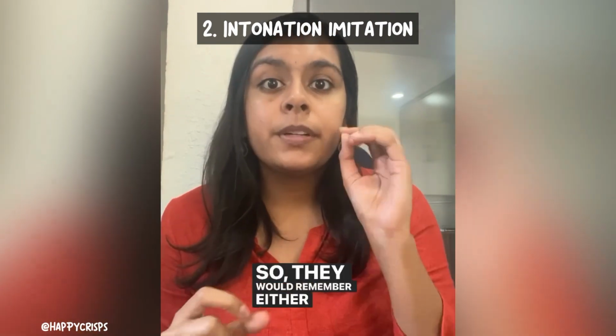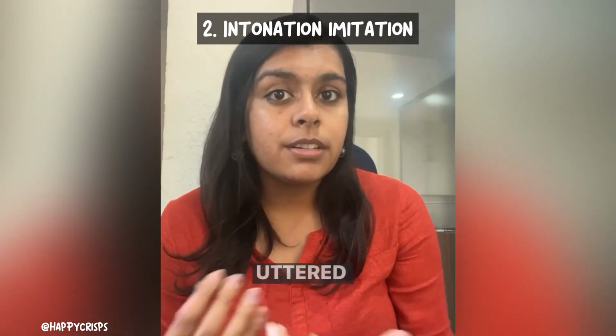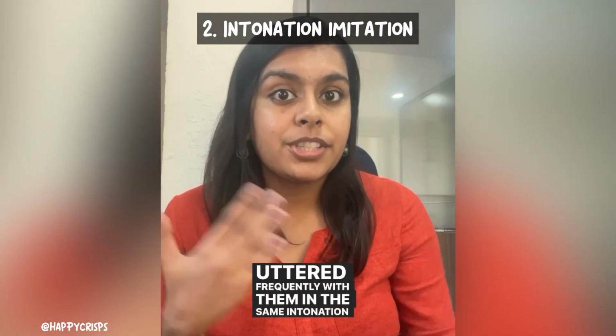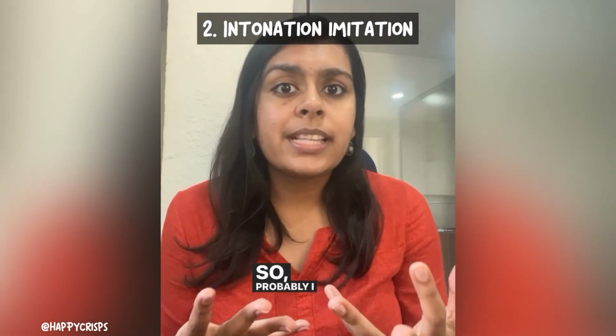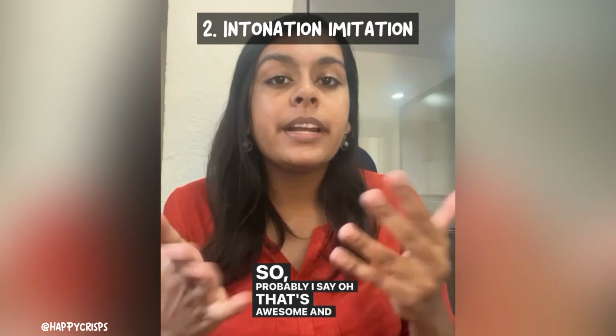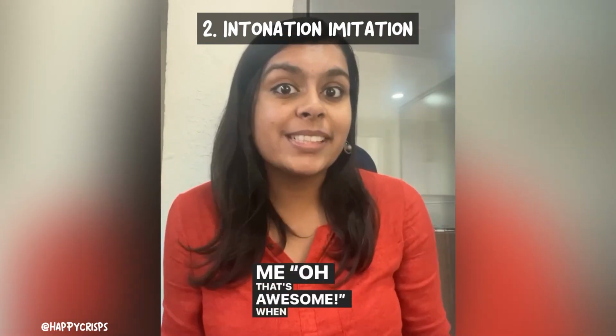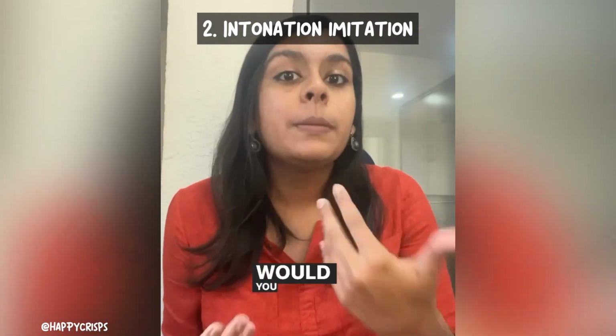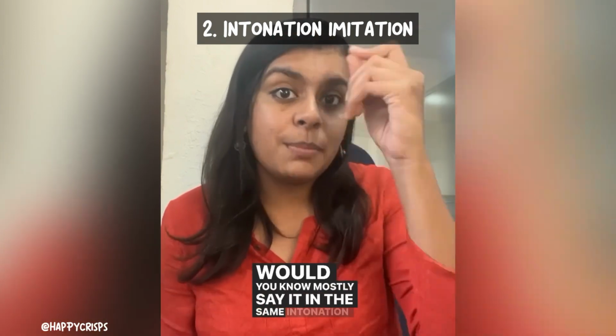And number 2, using the perfect intonation. So they would remember either rhymes or phrases which I have uttered frequently with them in the same intonation and repeat it back to me. So probably I say, ooh, that's awesome. And he would say it back to me, ooh, that's awesome, when he does it correctly, or when I would, mostly say it in the same intonation pattern.